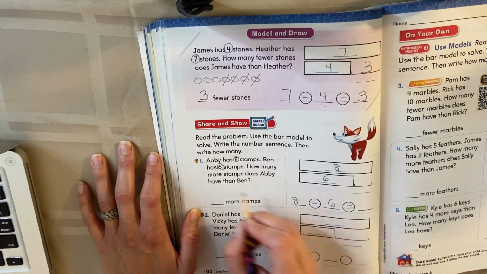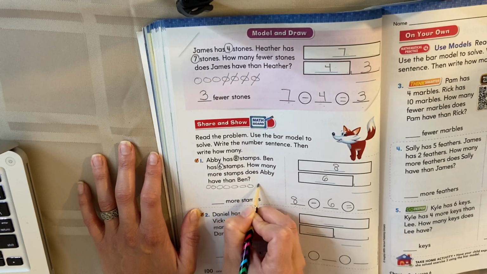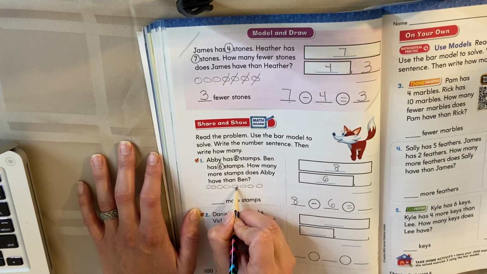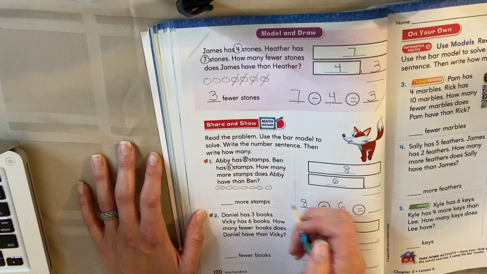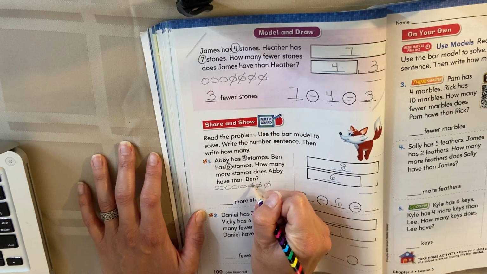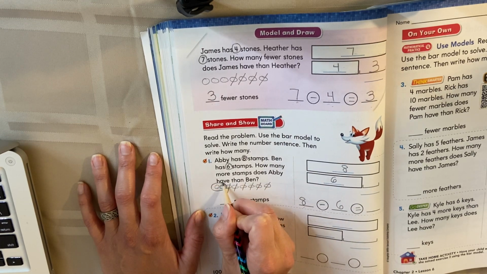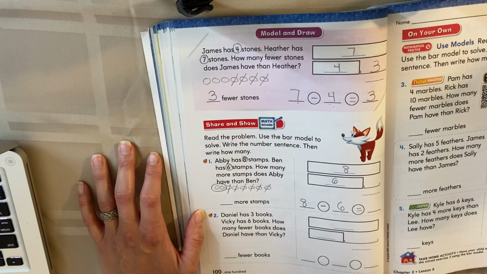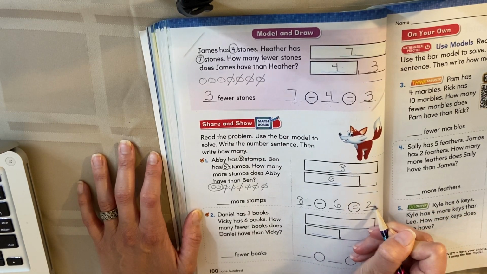Cross 6 off. Okay, we're going to take 6 away. How many are left? 2. So 8 minus 6 equals 2.